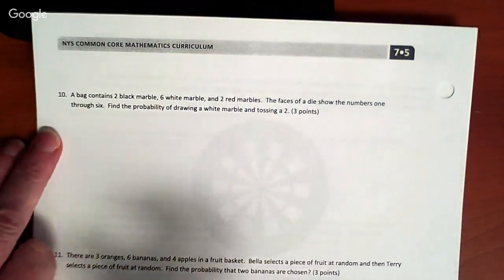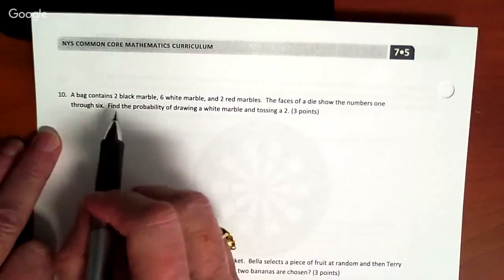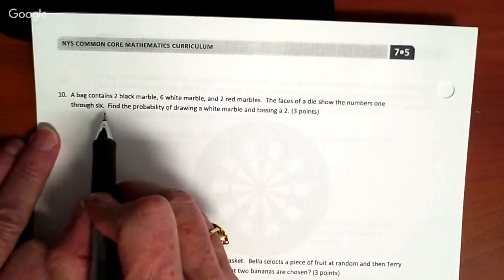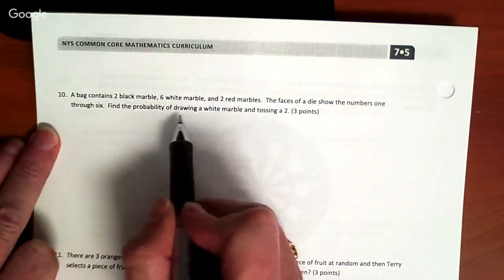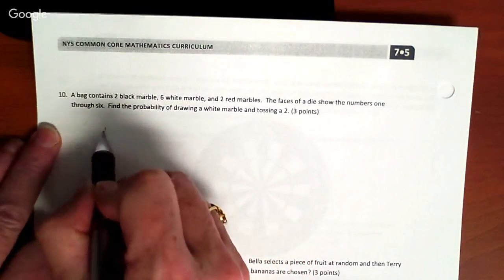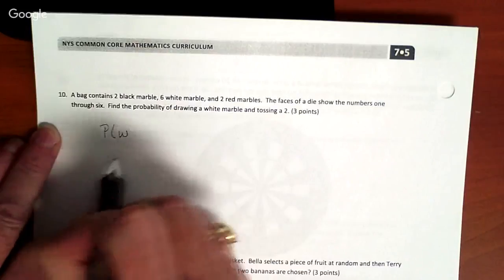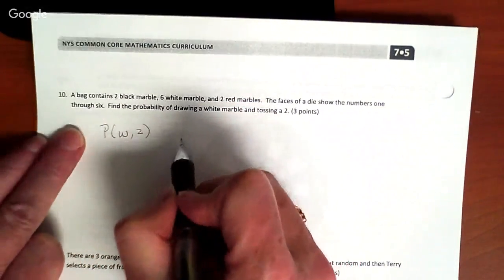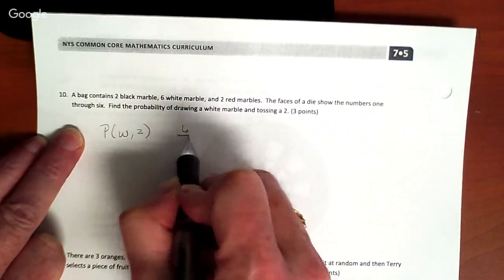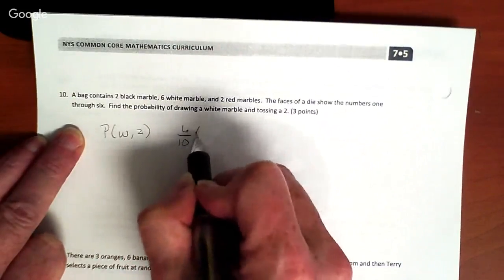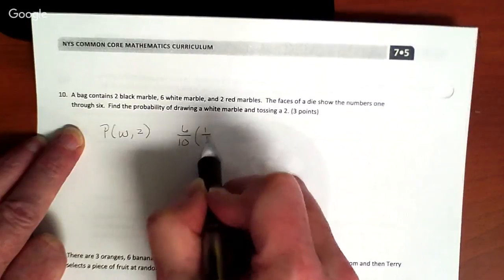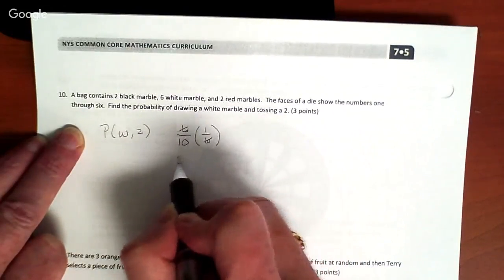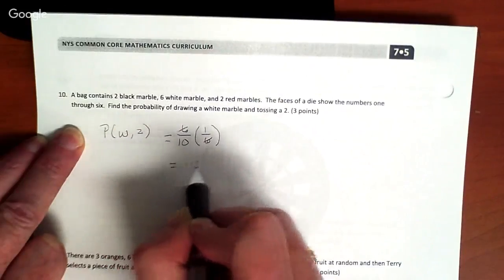Next, a bag contains 2 black marbles, 6 white marbles, and 2 red marbles. The faces of a die show the numbers 1 through 6. Find the probability of drawing a white marble and tossing a 2. So a white marble would be 6 out of 10 times 1 out of 6. I can cross off the 6's, and that would equal 1/10.